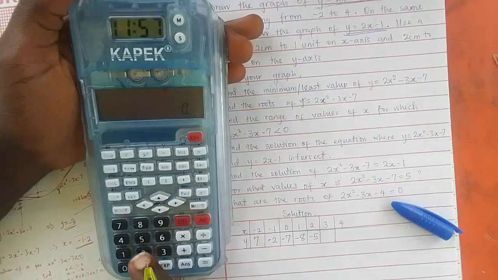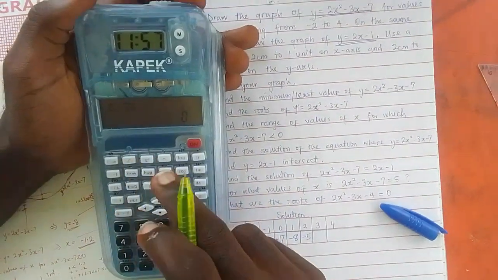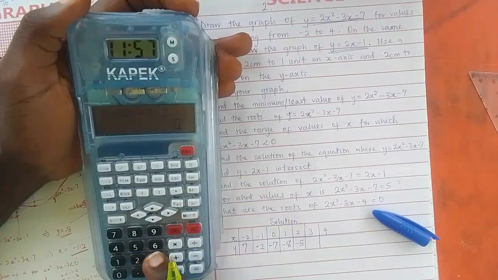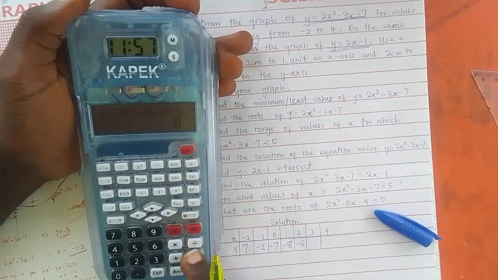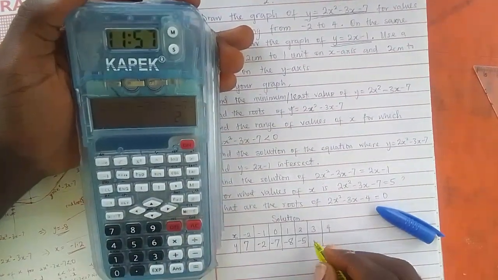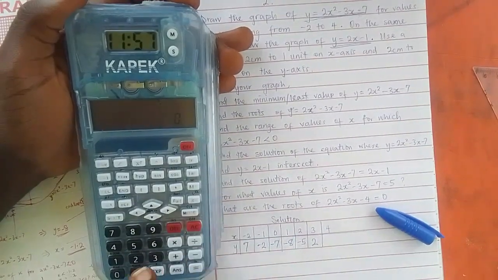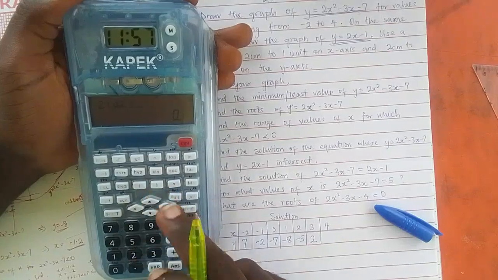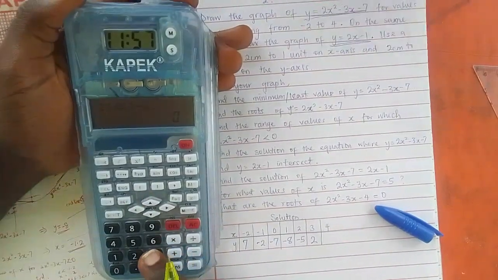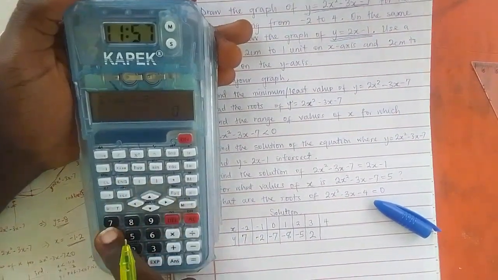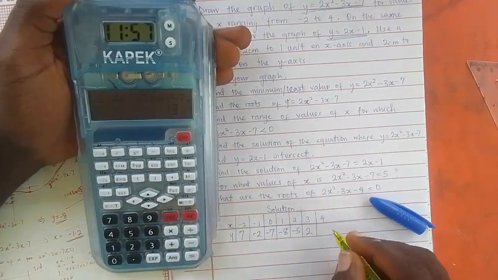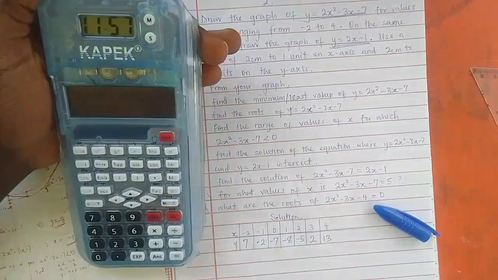And for 3, 2 open bracket 3 squared minus 3 into 3, then -7. That's 2. Then for 4, 2 bracket 4 squared minus 3 into 4 close and -7. That's 13. So we are done with that.